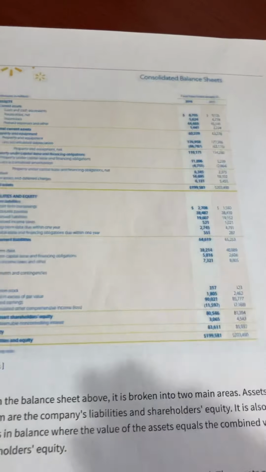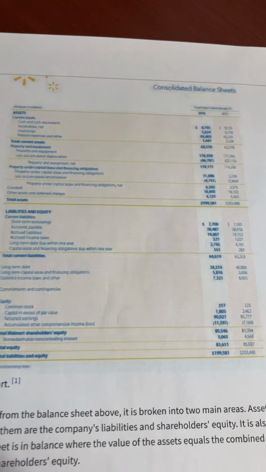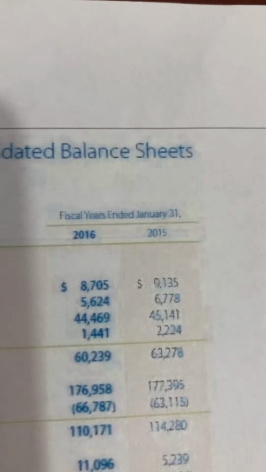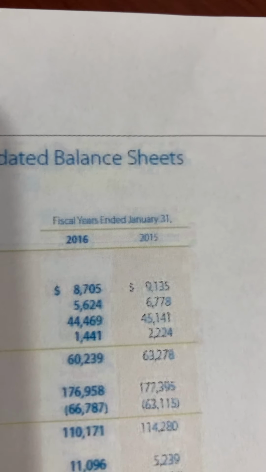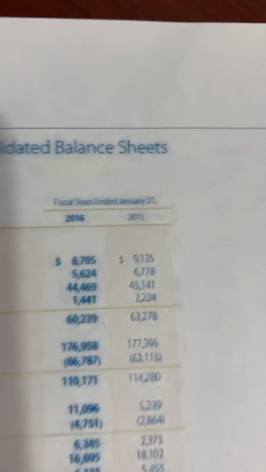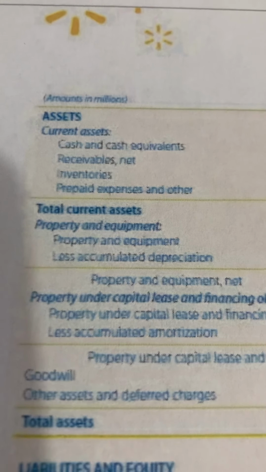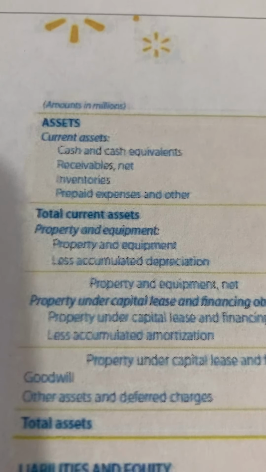And I apologize, this is a little smaller and I didn't mean for that, but this is a balance sheet, a consolidated balance sheet for Walmart. It has years 2016 and 2015 fiscal years, but it just has it ended as of January 31. So anyway, just a note of that. Okay, they do have the current assets in that particular order, followed by their non-current assets.